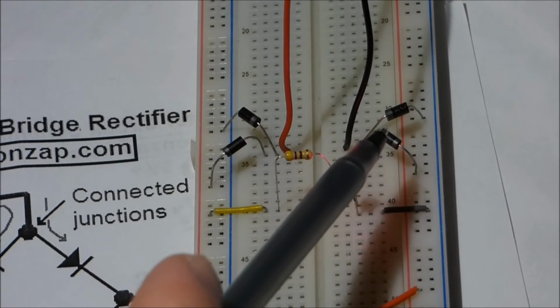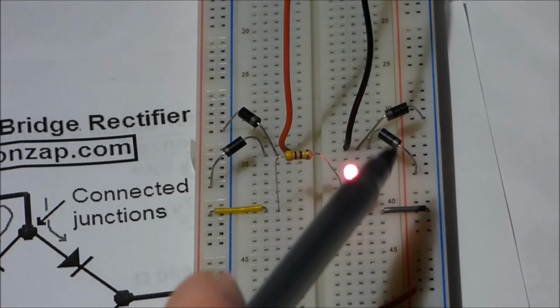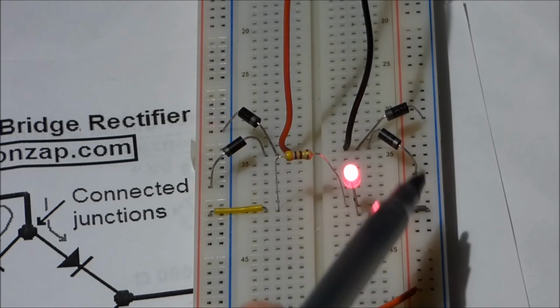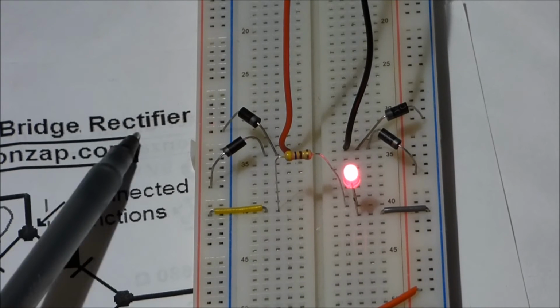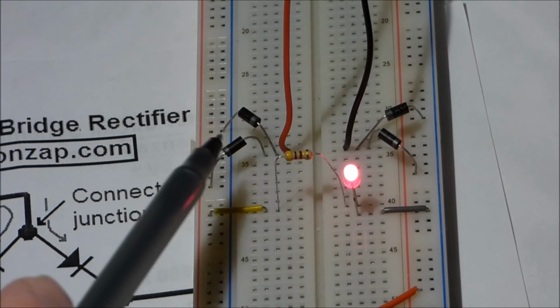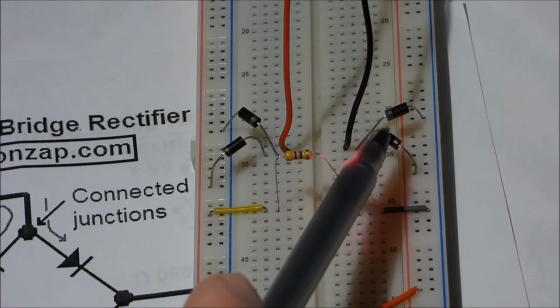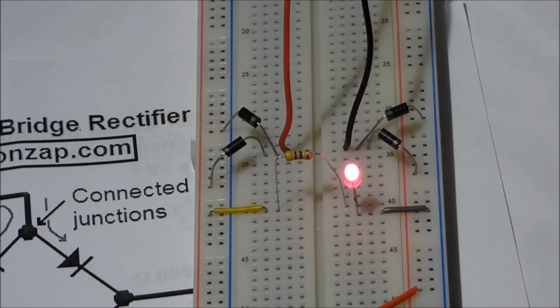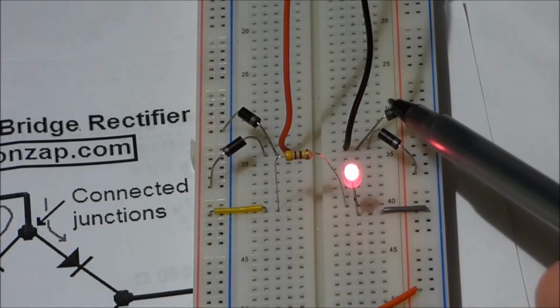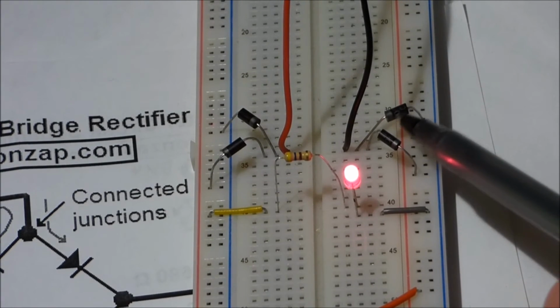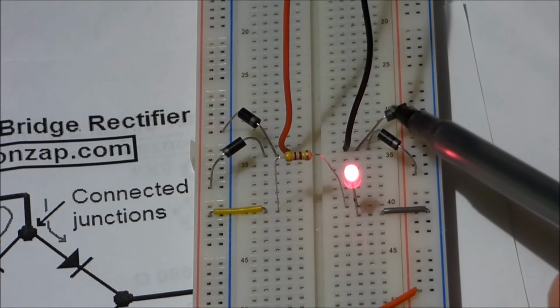These are 1N4001 rectifier diodes, and as you can see, the name of this circuit is a full wave bridge rectifier. So that's an easy way to remember that you want rectifier diodes. And now I have the little dash down here to show that this is the negative side of the diode.